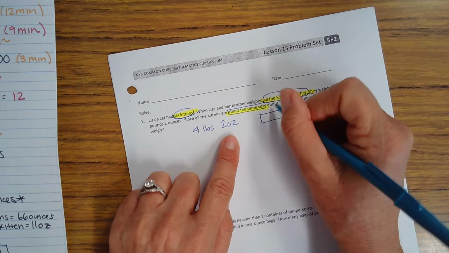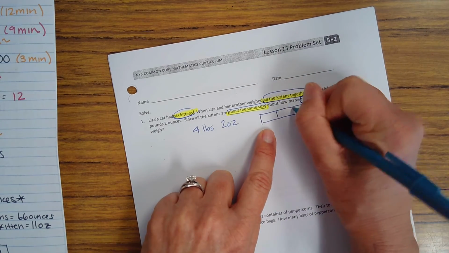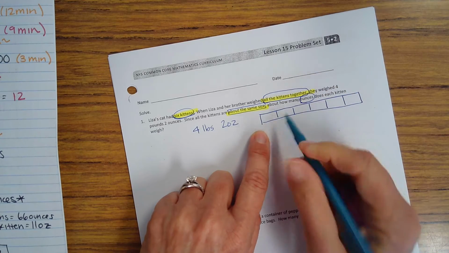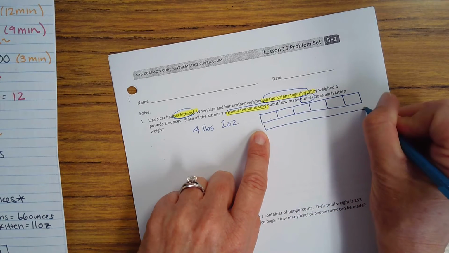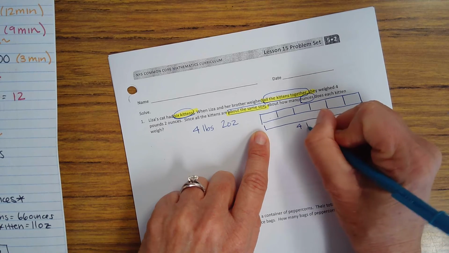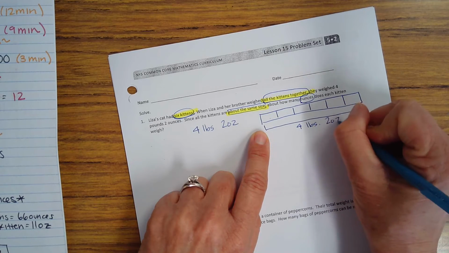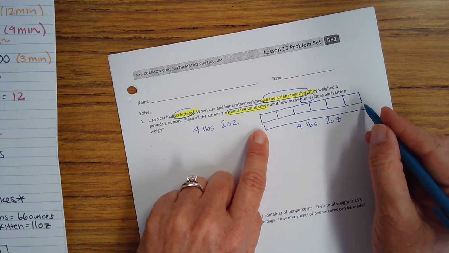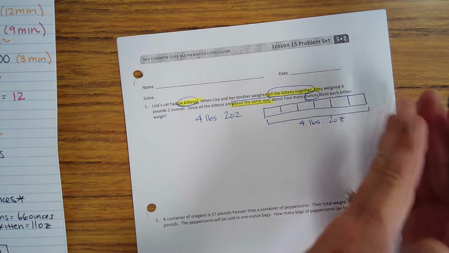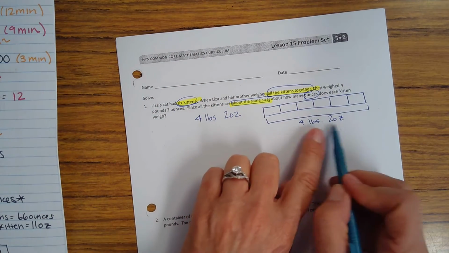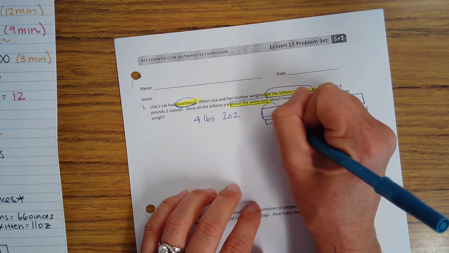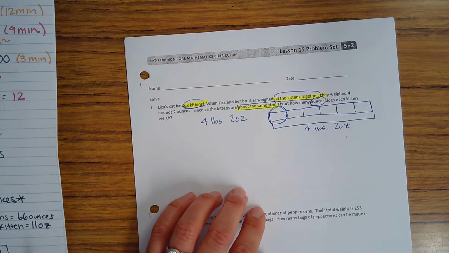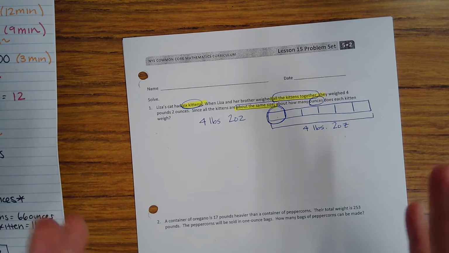So if we have 6 kittens, right? Here's 1, 2, 3, 4, 5, 6. 6 kittens all weigh 4 pounds, 2 ounces, right? All of the kittens lined up together on the scale weigh 4 pounds, 2 ounces, correct? Okay, so we want to know how much just one of those kittens weighs, right? But we know what they weigh all together.